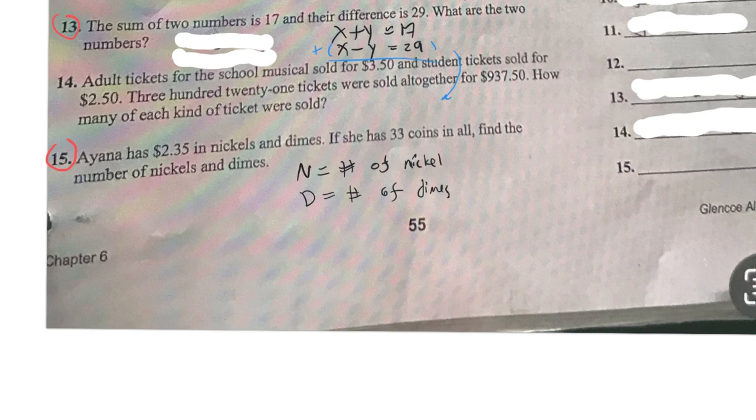Now, let's actually focus on the second piece of information first. We know that this person has 33 coins in all, so we know that n plus d, the amount of nickels plus the amount of dimes, is going to equal 33. Now, when it comes to these money system of equations problems, it's often the case that you need some equation representing the quantity of coins, and then you're going to need another equation that pertains to the actual monetary value of what you have. Okay, so in this case, it's $2.35.